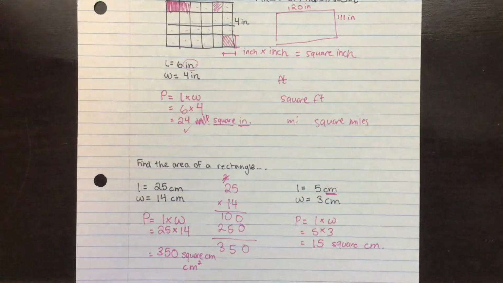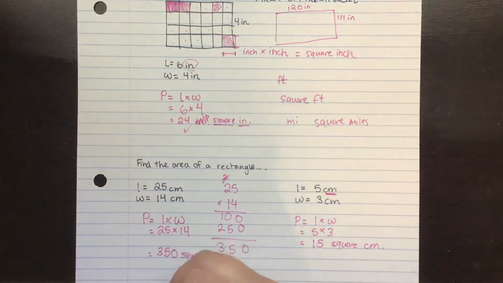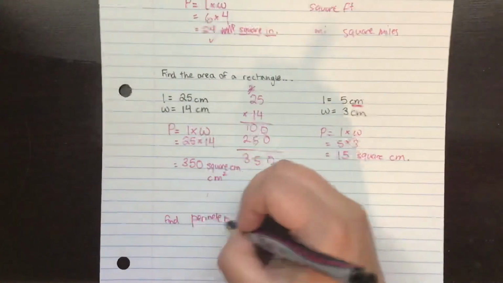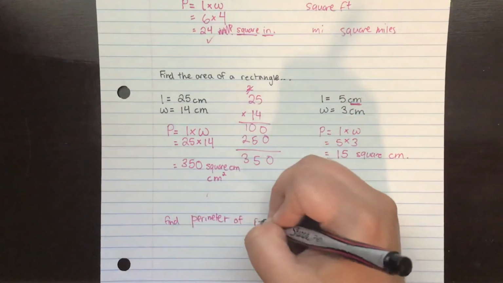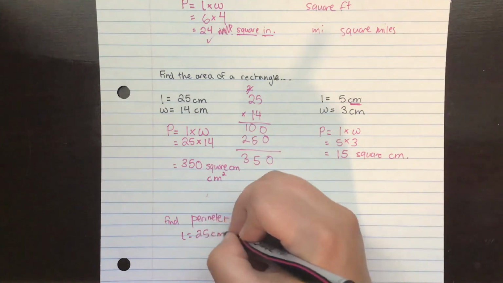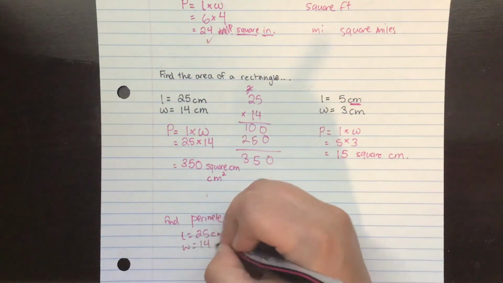What about perimeter? If it said find the perimeter of that exact same shape, where it had length equals 25 centimeters, width equals 14 centimeters.